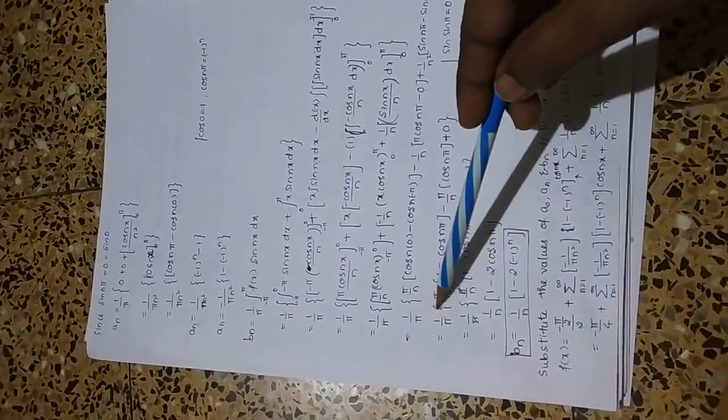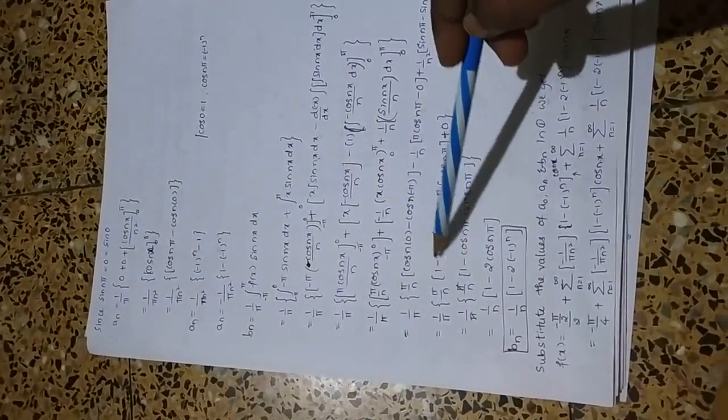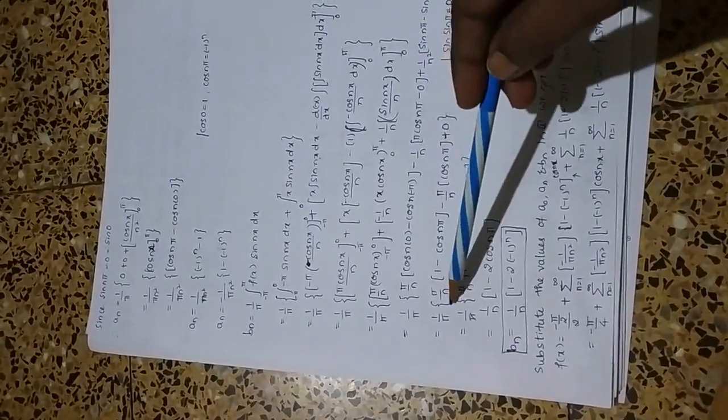This term becomes 0. 1 by pi into bracket pi by n into cos n into 0, which is cos 0. Cos 0 is 1, minus cos of minus n pi, which is cos n pi only, minus pi by n into cos n pi plus 0. This term is 0.